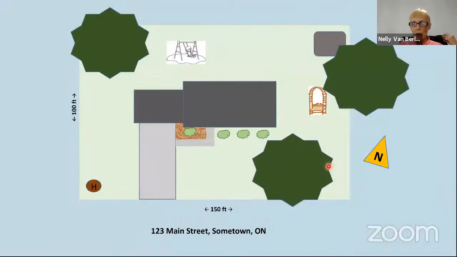And of course, as I said, you've got to take inventory of what's already there. So do up a quick sketch of your property.